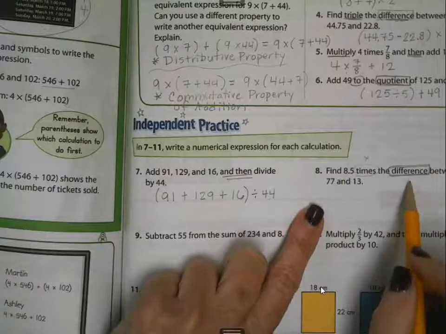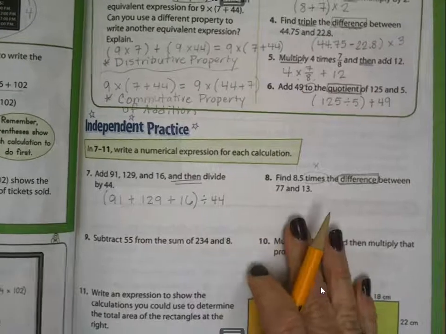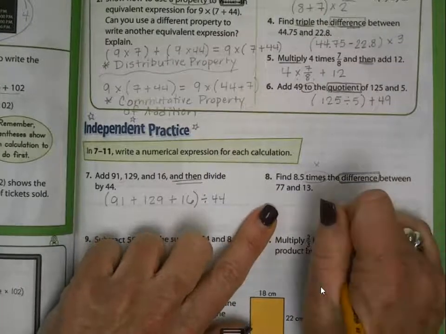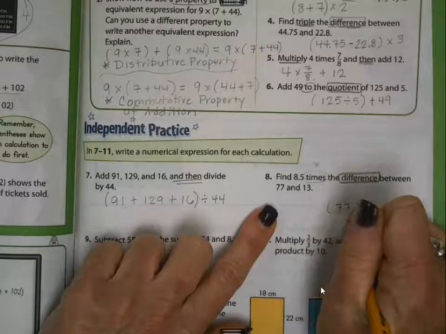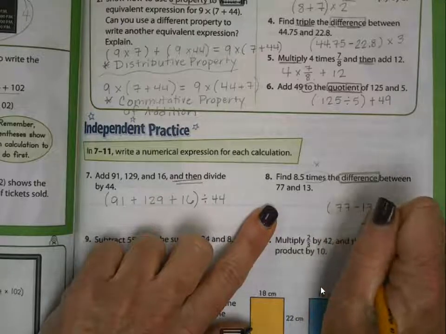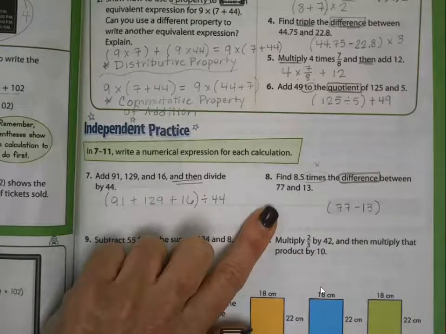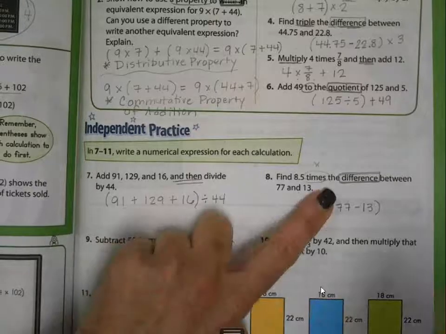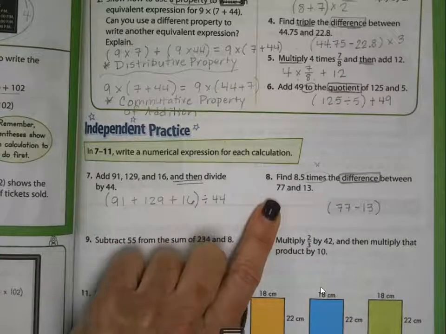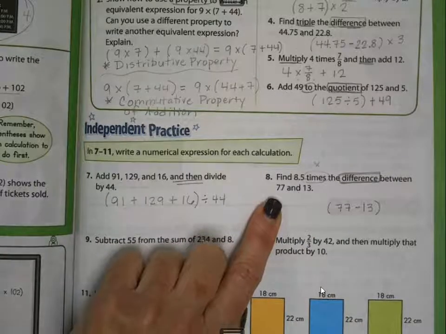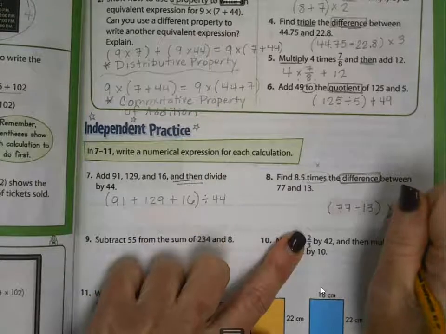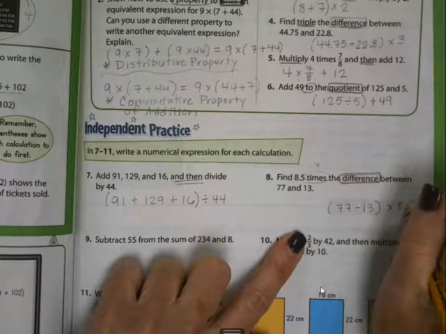So there's that word that means an answer to subtraction. So to get the answer to the subtraction, I'm going to put 77 minus 13 in parentheses. There's my expression that would give me the difference, right? And then we're going to find 8 and 5/10 times it. So we can do 8 and 5/10 at the end.